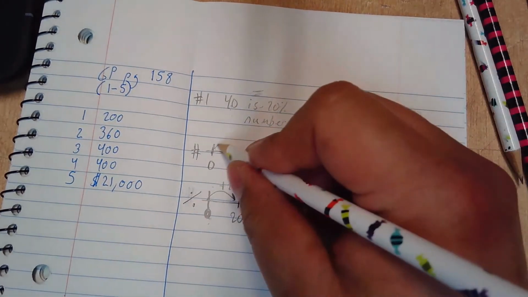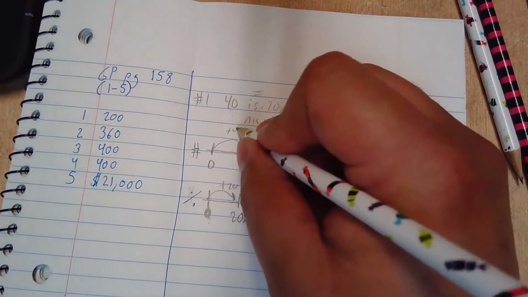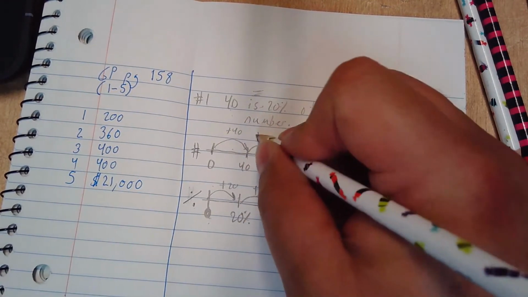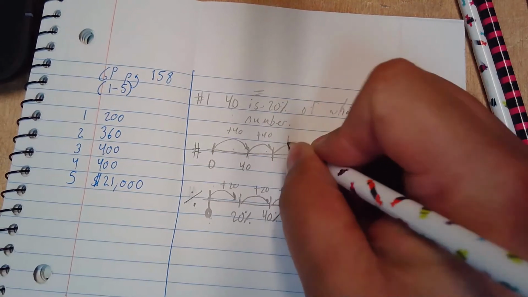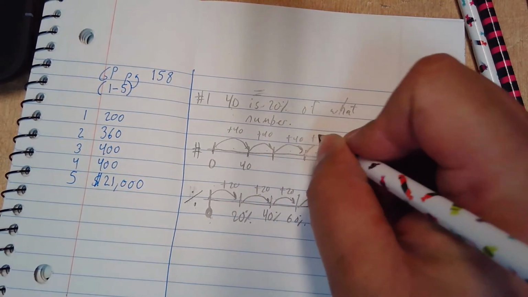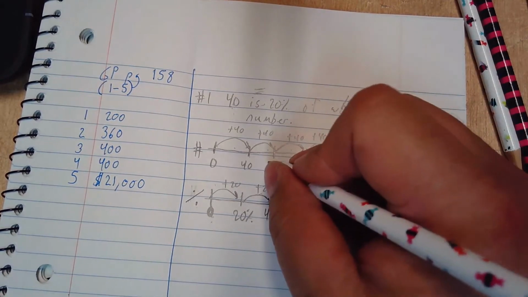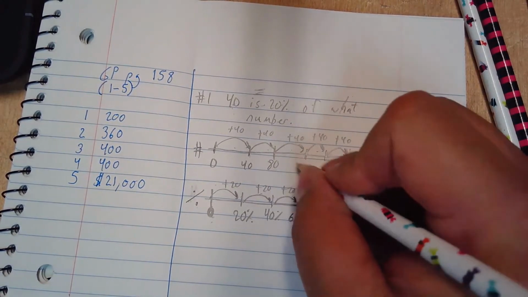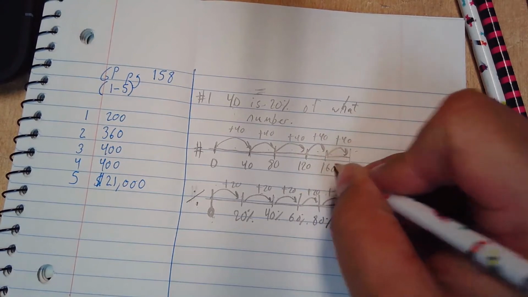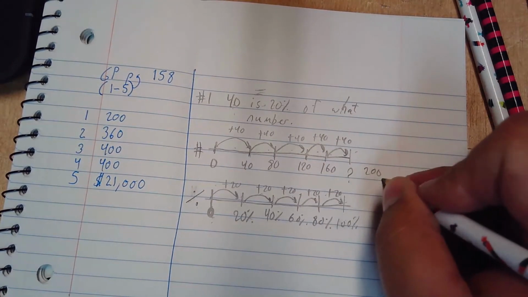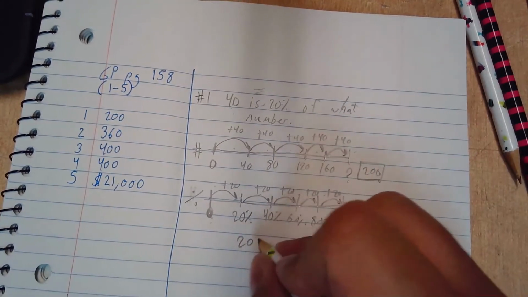All right. From 0 to 40, that's plus 40, right? And you'll do the same thing. You just keep adding. Plus 40, plus 40. All the parts are equal. And then just add down here. 40 plus 40 is 80, plus 40 is 120, plus 40 is 160. That means if I add another 40, that's 200. The final answer is 200.